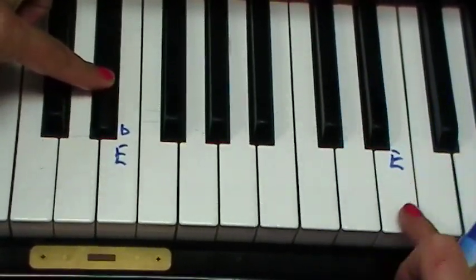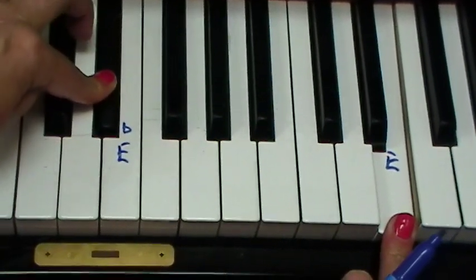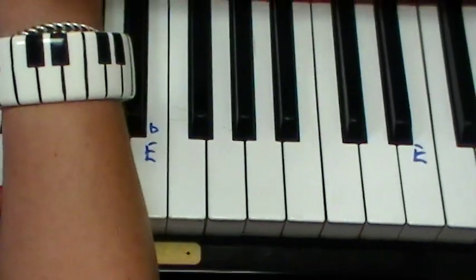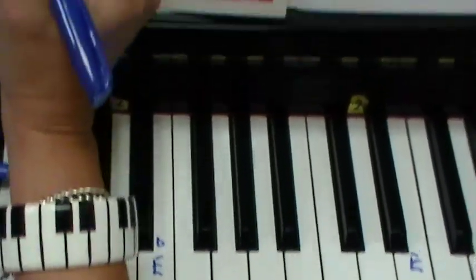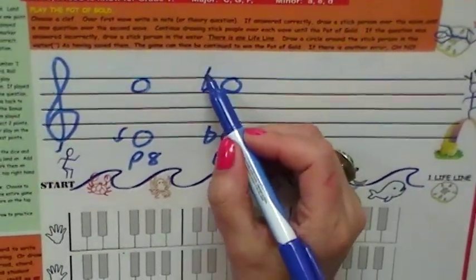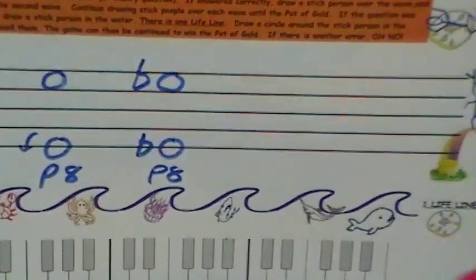But look at, now I'm going to go wider. So this is going to be called an augmented eighth. You don't have to worry about that for the basic exam, but just remember, if they want a perfect octave written, don't just count the 8. Don't forget the accidental. And the accidental has to be on the same line or space as the note.